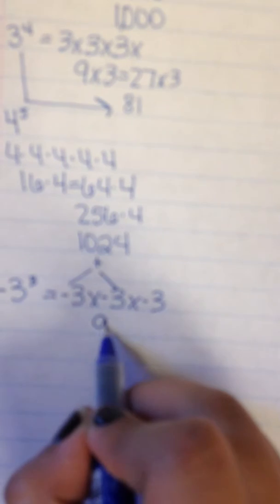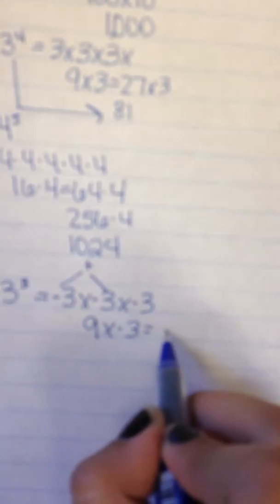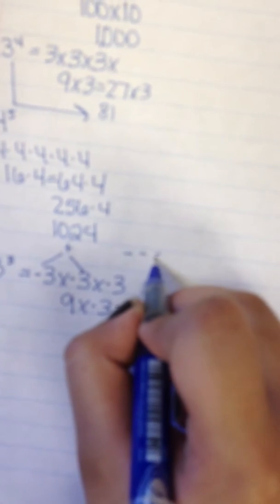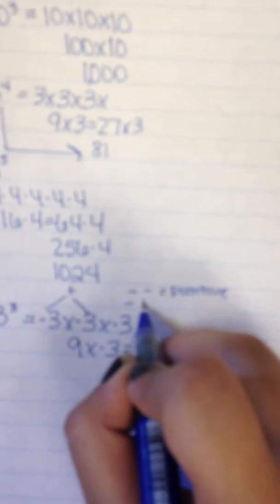Because as everyone knows, a negative times a negative is a positive, but a positive times a negative is a negative. We're going to write down another problem with a negative base so that you can try it out yourself.